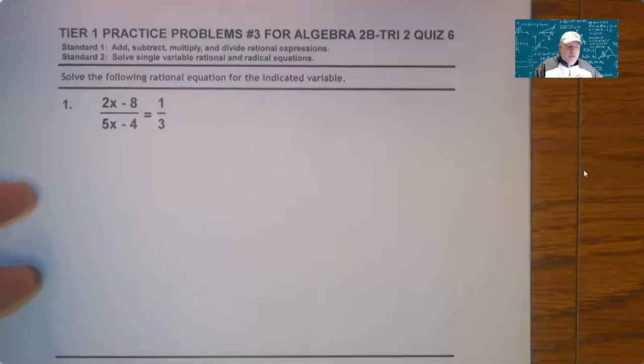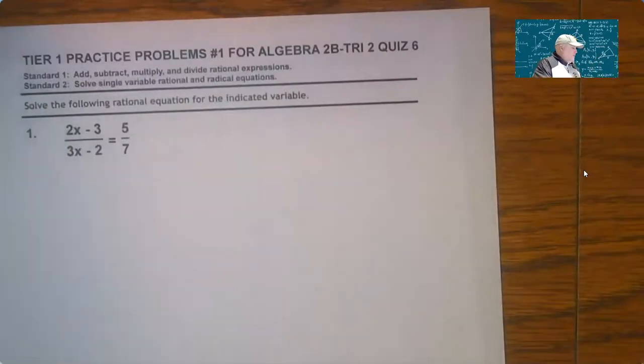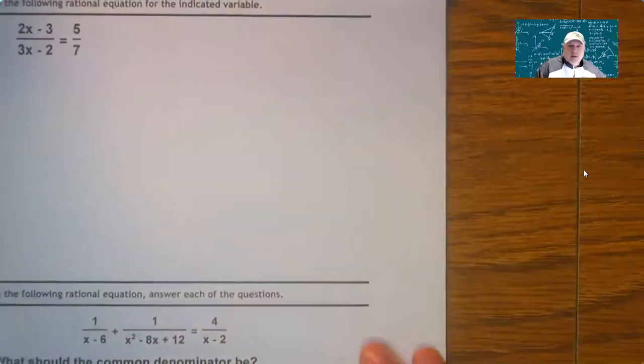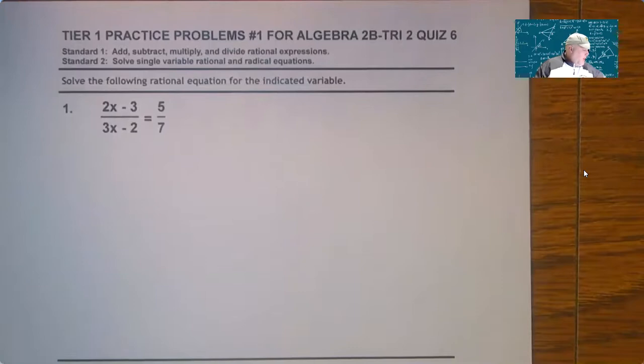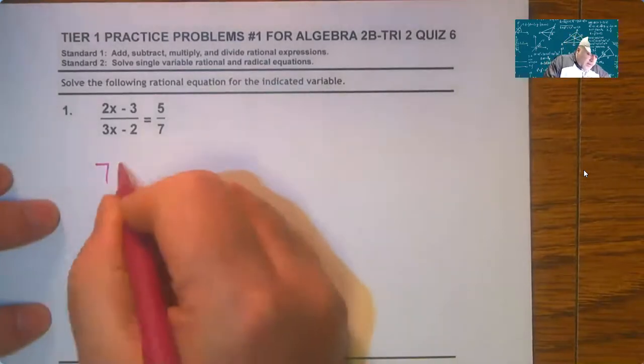This is practice quiz 1. Oh, hold on here. It says number 3. I got them a little mixed up here. We need practice quiz 1 for quiz 6 for Algebra 2B second trimester. So we want to again do this cross product.